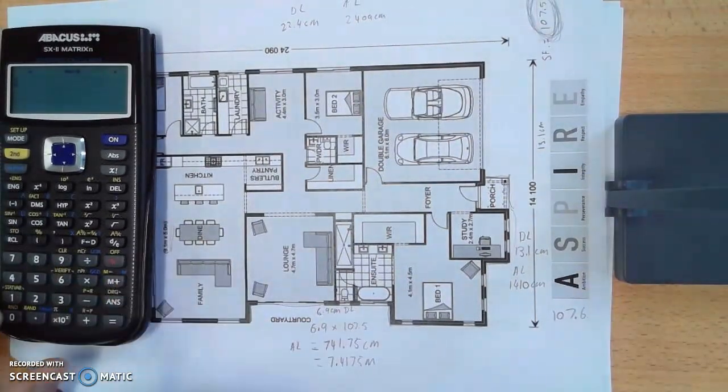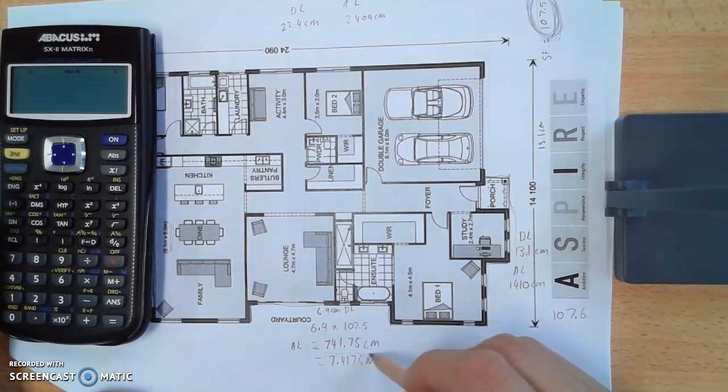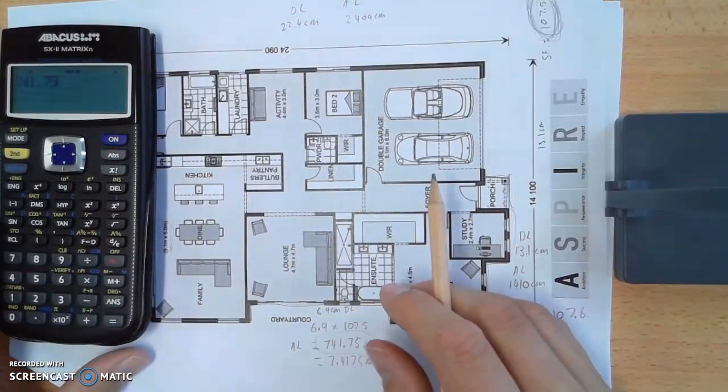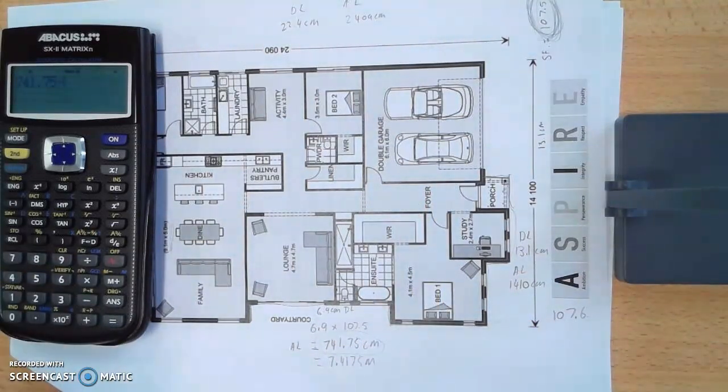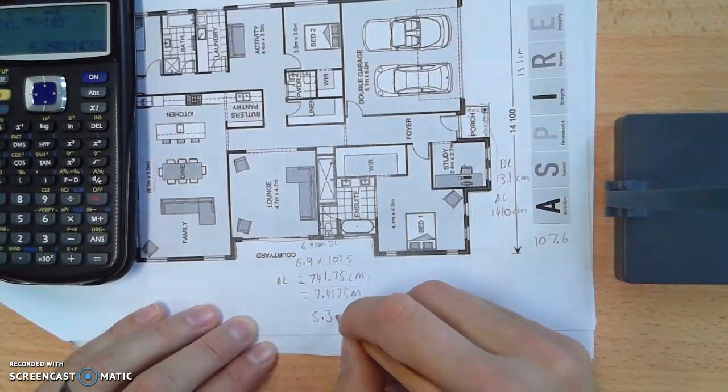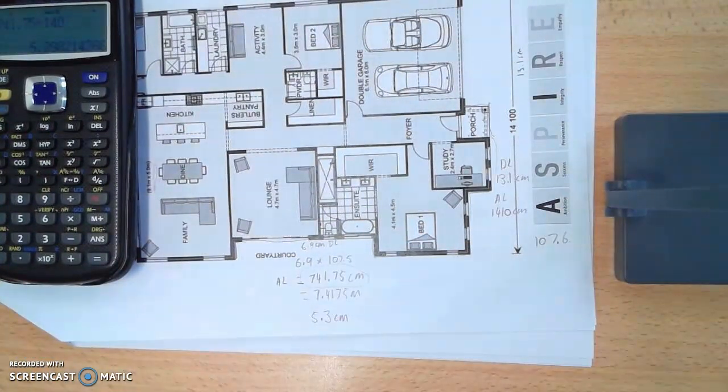And we do that by simply taking our centimeters measurement, 741.75, divided by whatever scale factor you've used. I think pretty much everyone has used either 140 or 150. I'm just going to use 140, all right? And on our diagram, it would be 5.3, once we've rounded up, 5.3 centimeters long. Okay, is everyone following along with that?